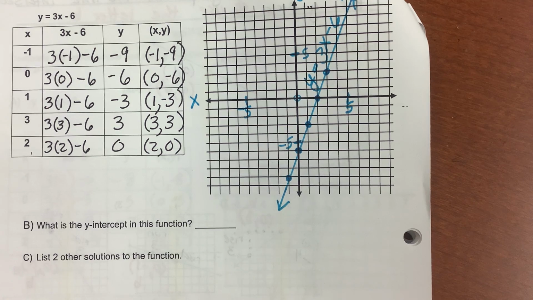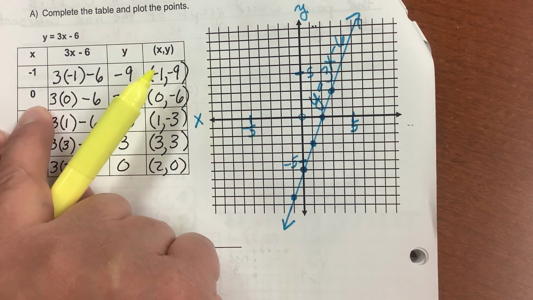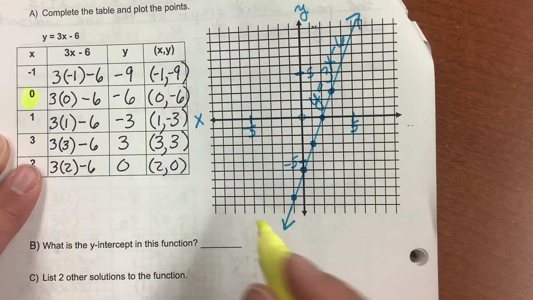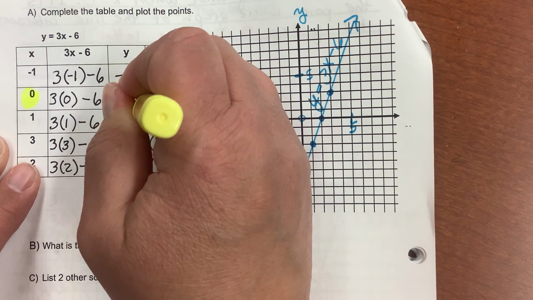Well, there's 2 ways we can do this. Think about what is a y-intercept. The y-intercept is the y value when x equals 0. So I could come up here and look at the x column. Here's x equals 0. What's the y value? Look at that right there.